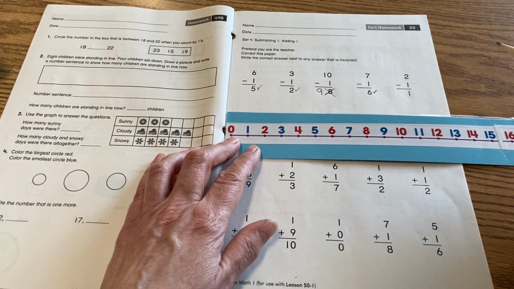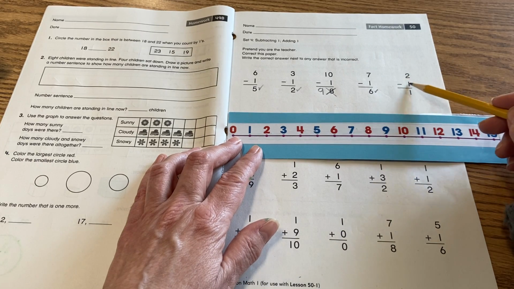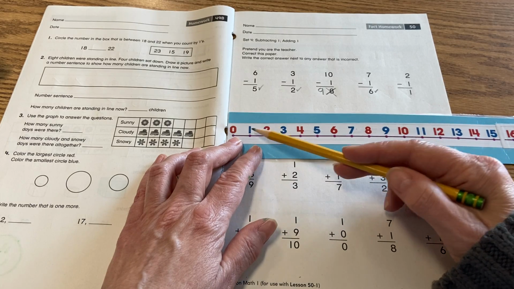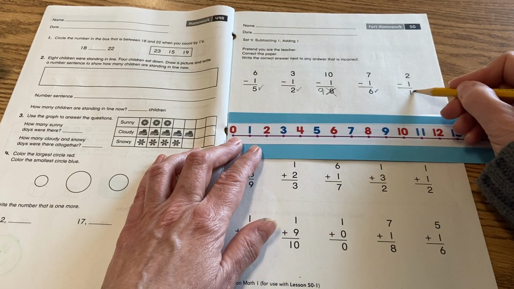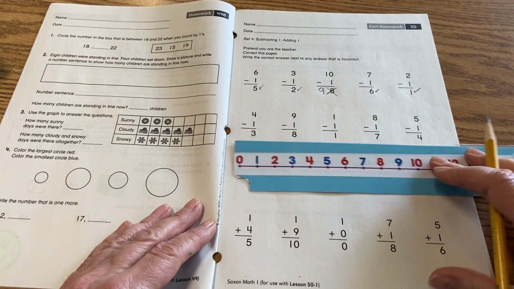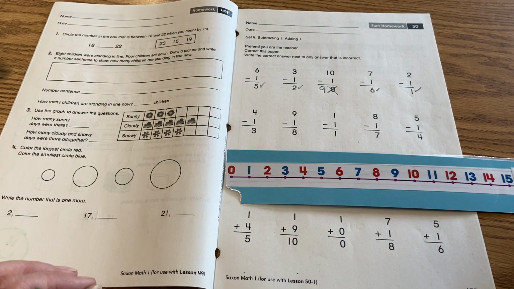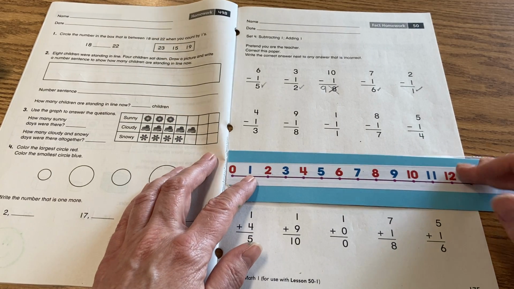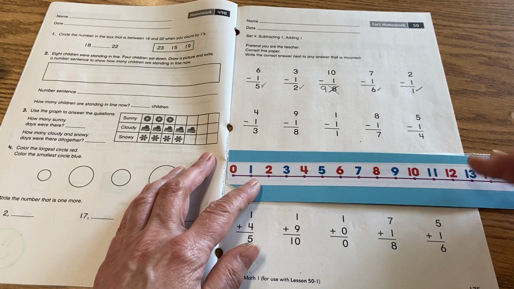Okay, let's go to the next one. 2 minus 1 equals 1. Does 2 minus 1 equal 1? Let's go to 2, take away 1, and yes, it equals 1. So we're going to give that a check, okay? So if you want to keep working with me, you can work with me, or otherwise you can work on it by yourself. All right, so I'm going to keep going for those of you who are still joining me.